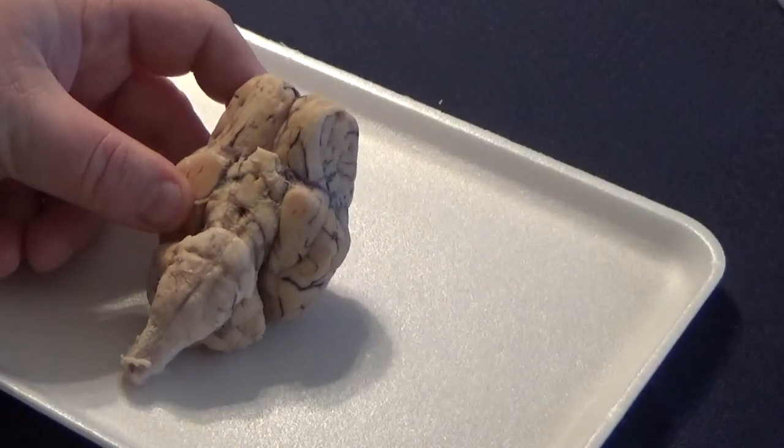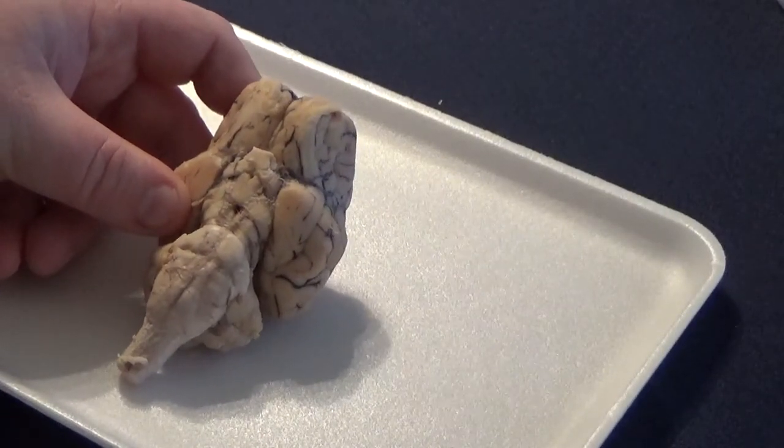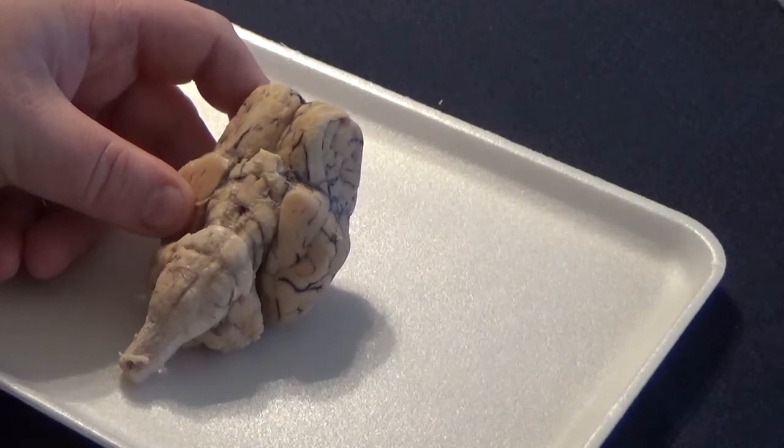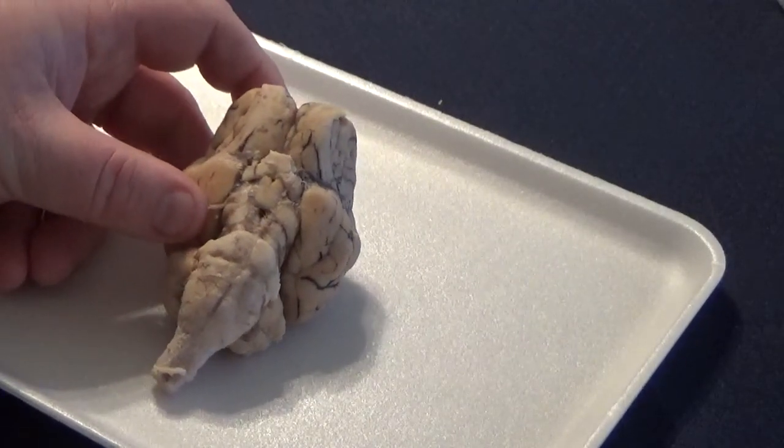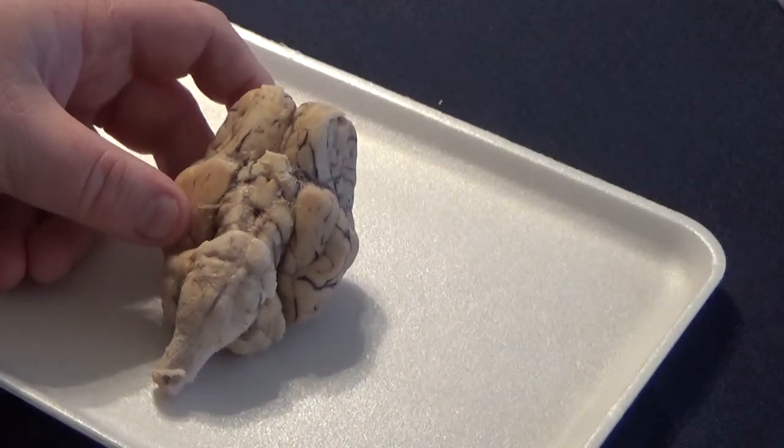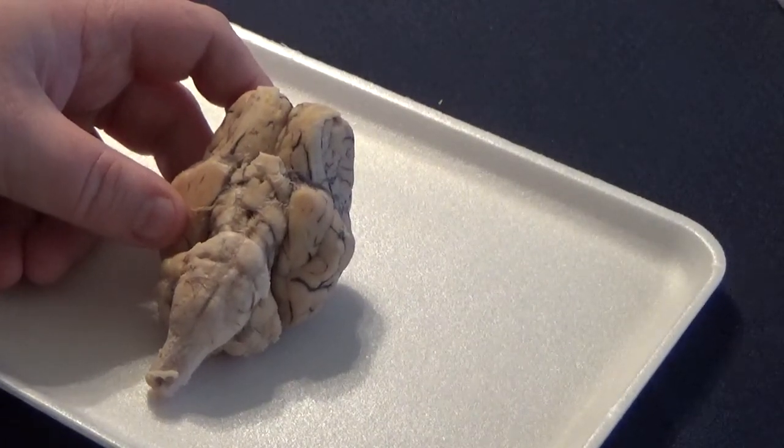So that concludes our study of the outer features of the brain. What we're next going to do is study the inside of the brain and get a better understanding of what we can observe by making our dissection.